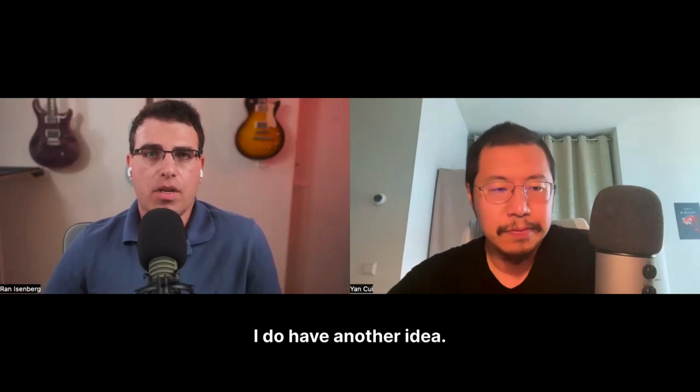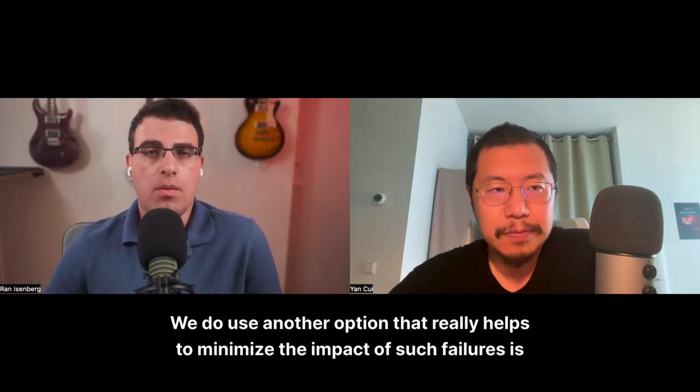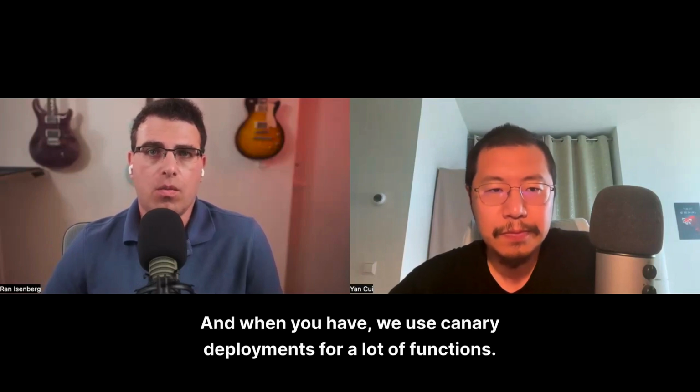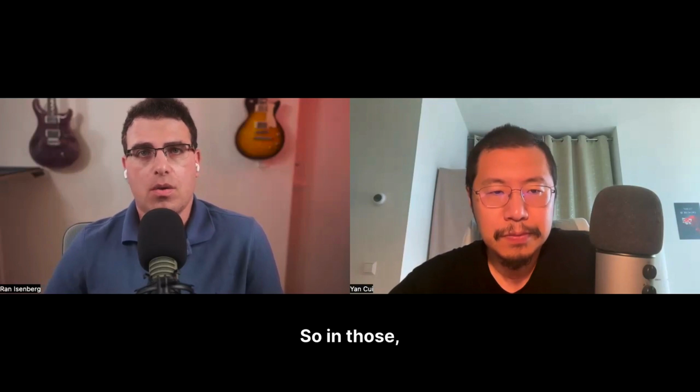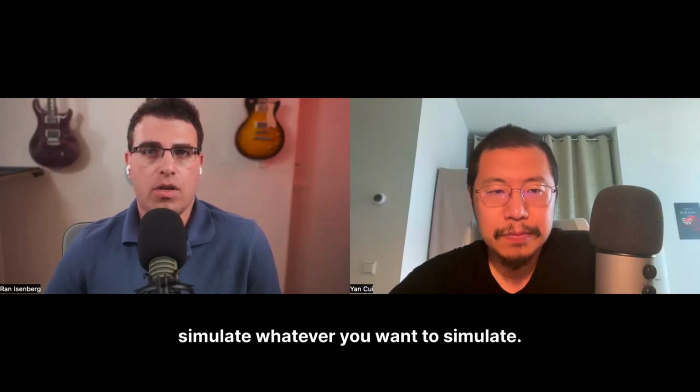I do have another idea. We use another option that really helps to minimize the impact of such failures. We use CodeDeploy, with canary deployments for Lambda functions. In those Lambdas, with CodeDeploy, you can define tests and simulate whatever you want.